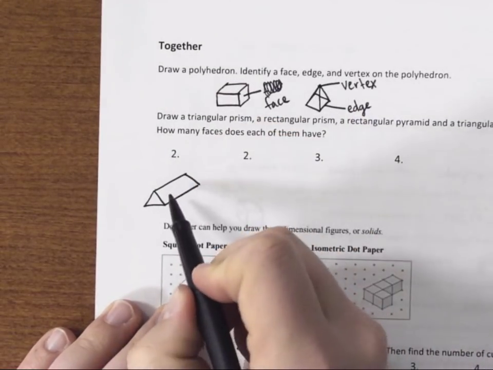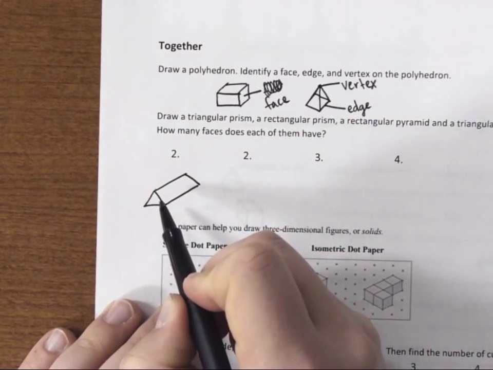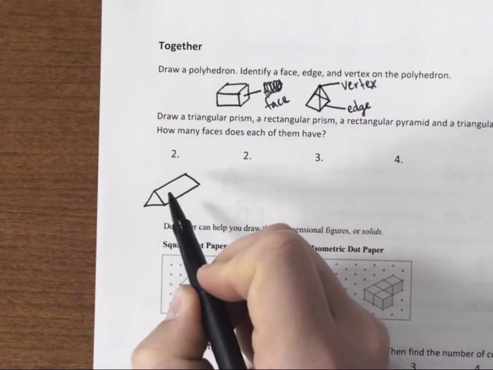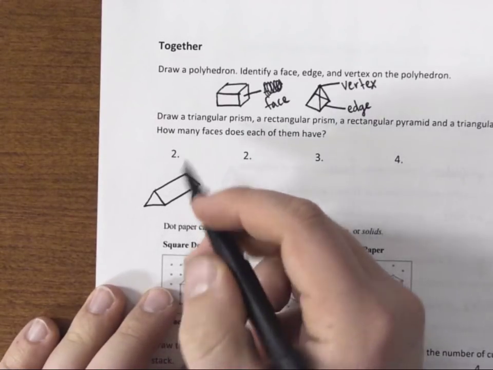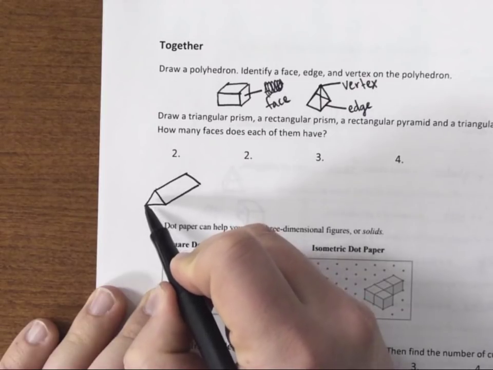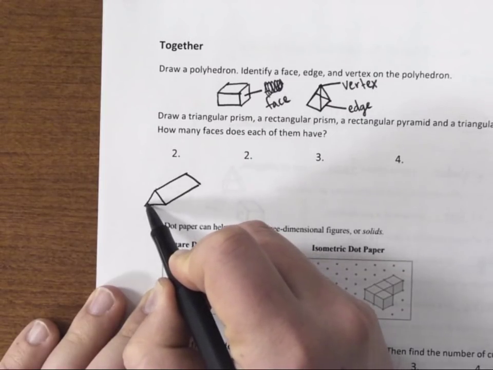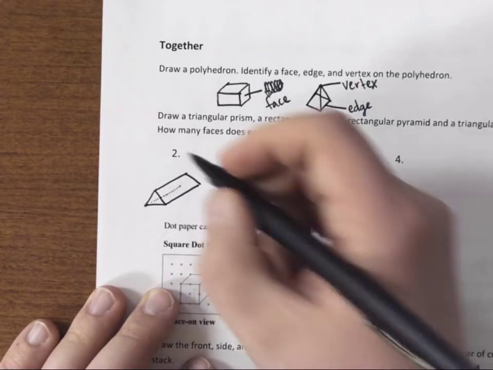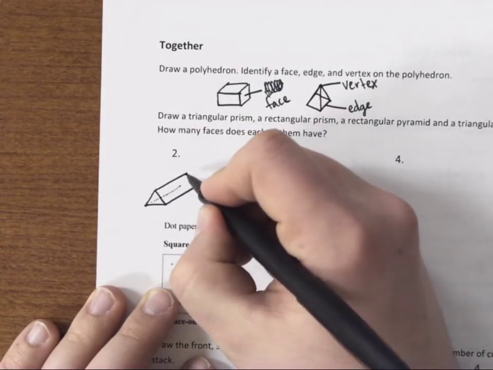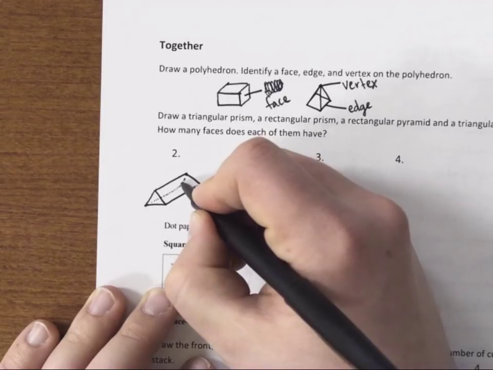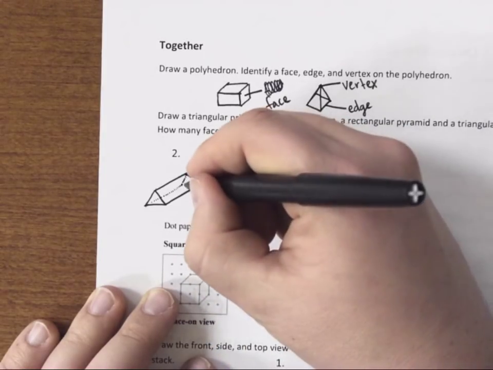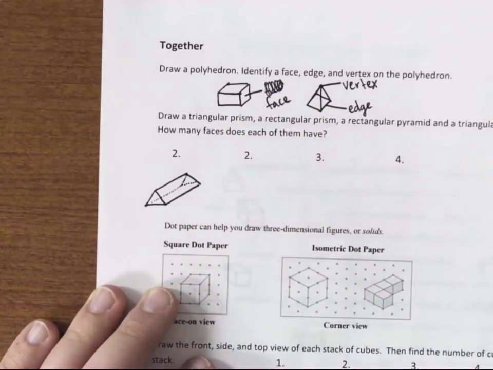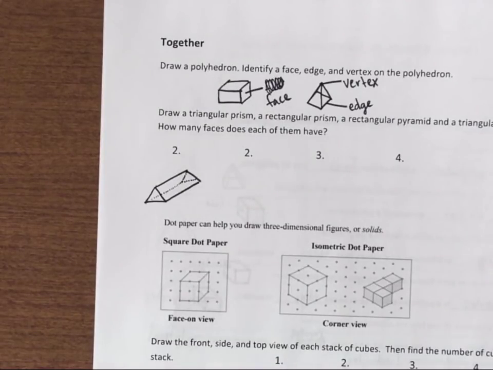If I want to show that it is three-dimensional and show the edges on the back side, we have to use a dotted line, remember that. The dotted line is going to go from this corner over to here, this vertex down diagonally, and then this vertex over to that vertex. So now we have shown a triangular prism.